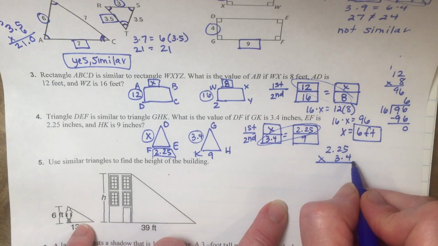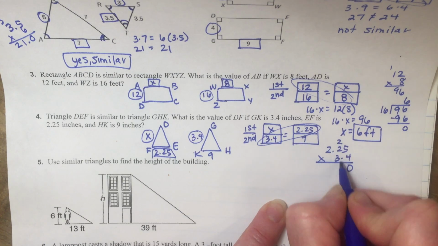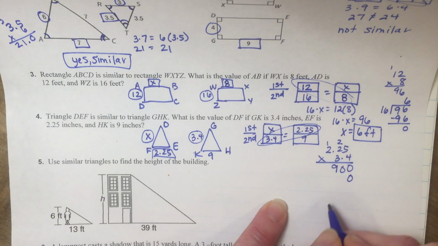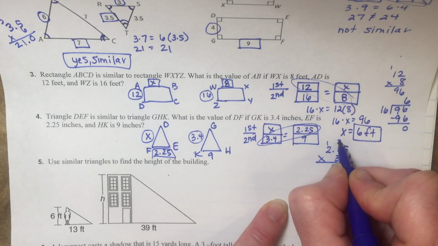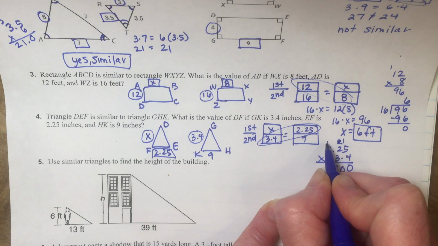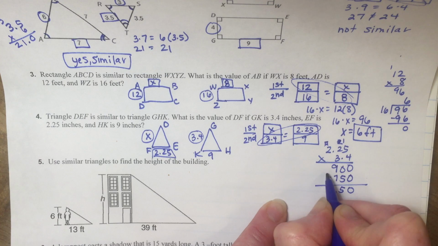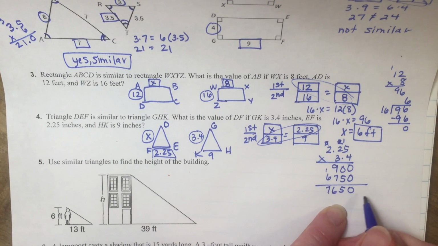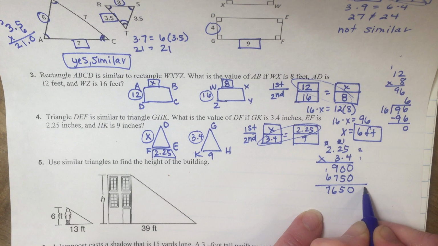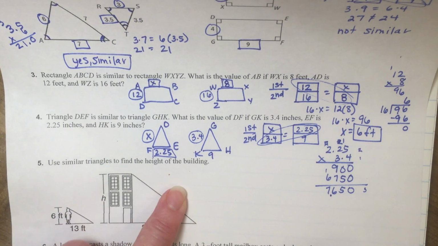Careful with these decimals. We did this in the last chapter. 4 times 5 is 20, carry 2. 4 times 2 is 8, plus 2 is 10, carry 1. 4 times 2 is 8, plus 1 is 9. Start with a 0. 3 times 5 is 15. 3 times 2 is 6, plus 1 is 7. 3 times 2 is 6. Add these up. You get 7650, but don't forget you've got 2 decimal places here, 1 here, so I need a total of 3. When I move my decimal over 3 places, I get 7.650.